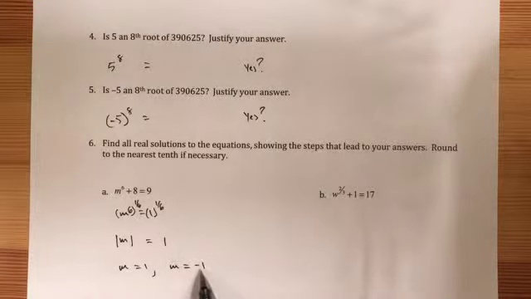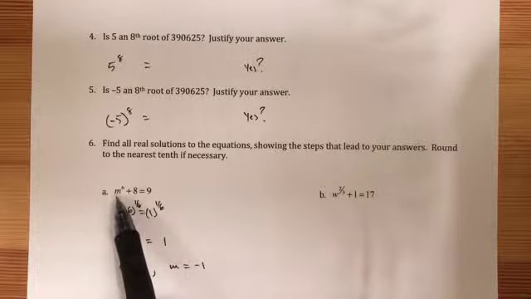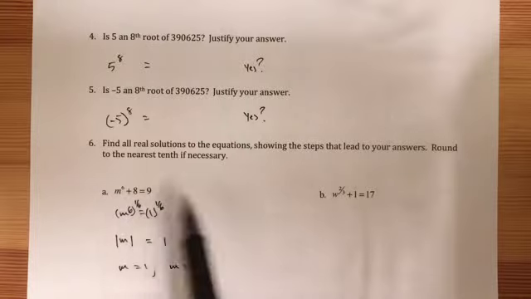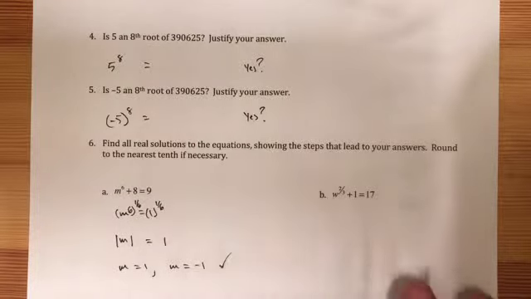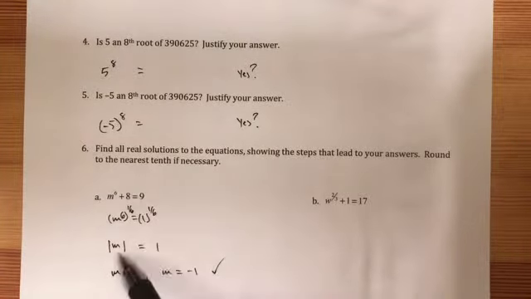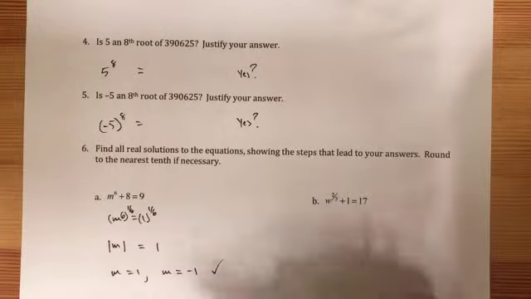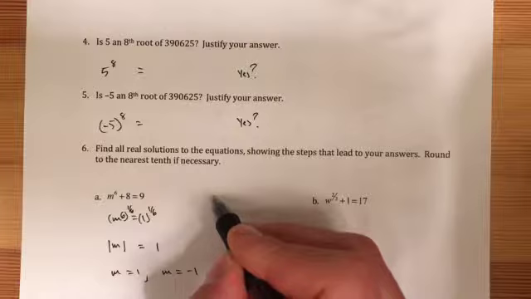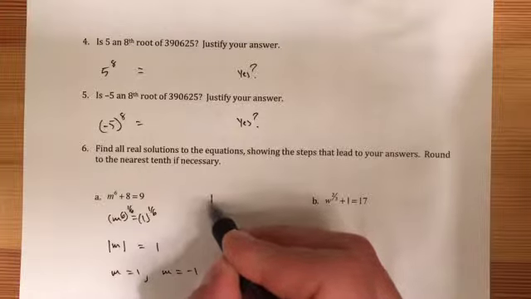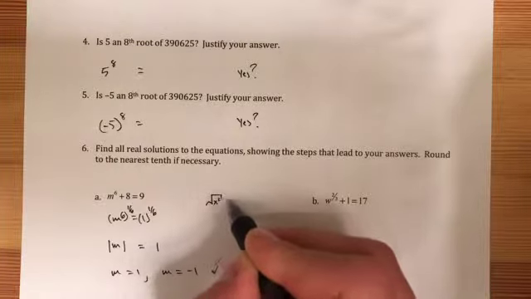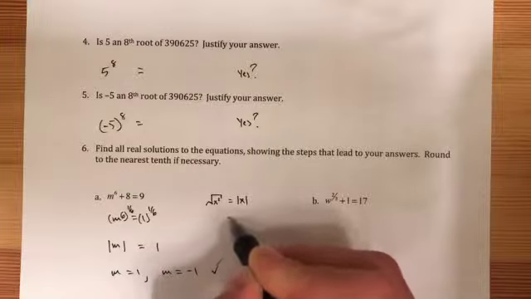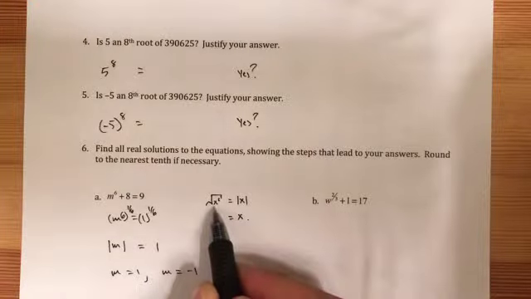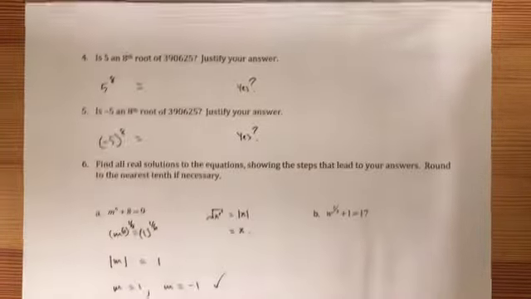So if I raise negative 1 to the 6th power, I get 1. 1 plus 8 is 9. If I raise 1 to the 6th power, I get 1. 1 plus 8 is 9. So both of these work. Again, when you take an even root, better have the absolute value. Okay, because we know that, for instance, the square root of x squared, that's the absolute value of x. It's not equal to x, because no matter what you plug in here, you will get out a positive.